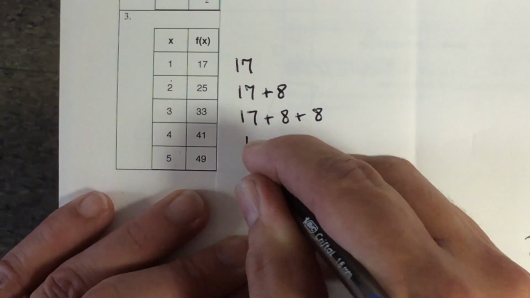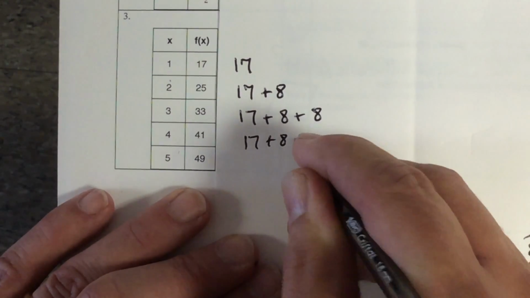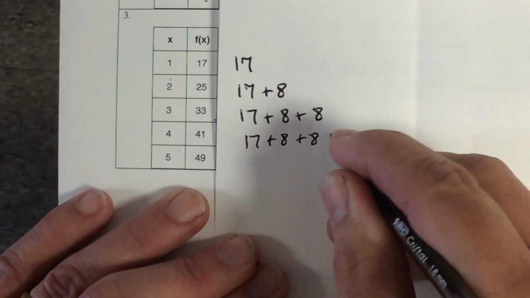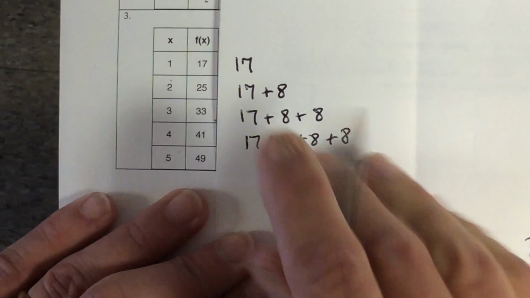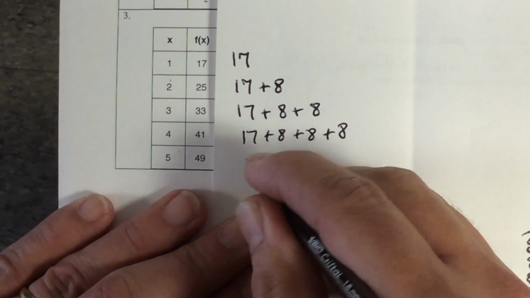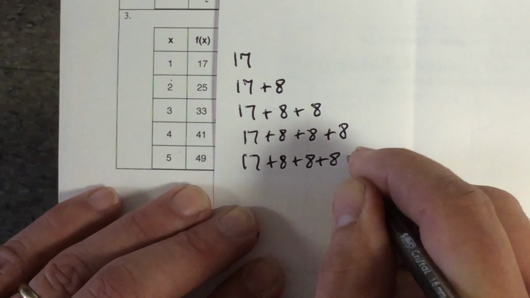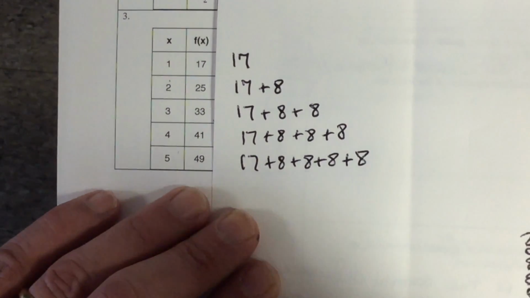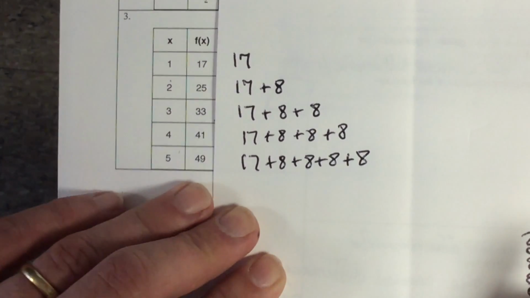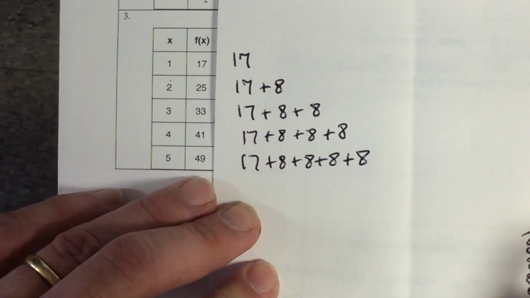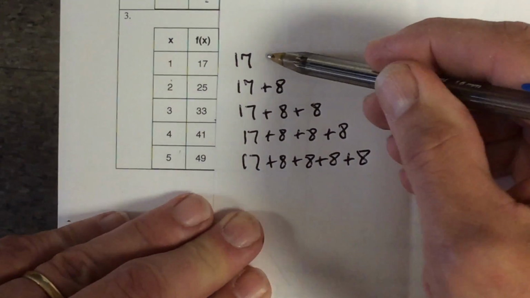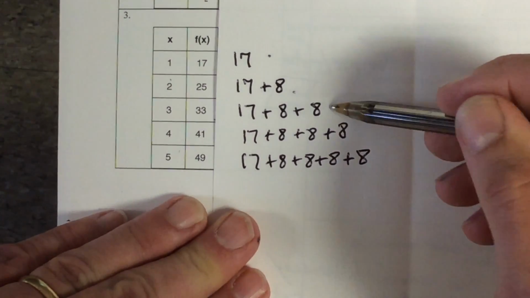And this one here is 17 plus 8 plus 8, which was 33, plus 8 more. And this one here was 17 plus 8 plus 8 plus 8 plus 8 more, because that's how we build this sequence. We just keep adding 8s. Starting number was 17, and we add 8 to get the next one.